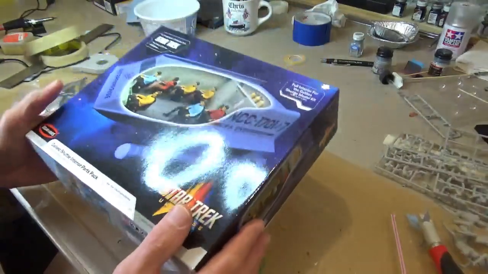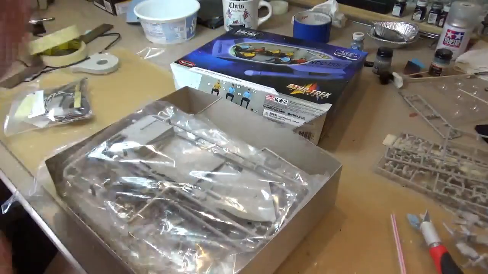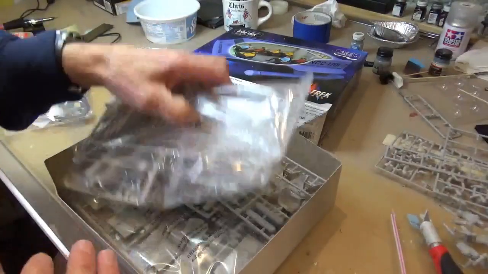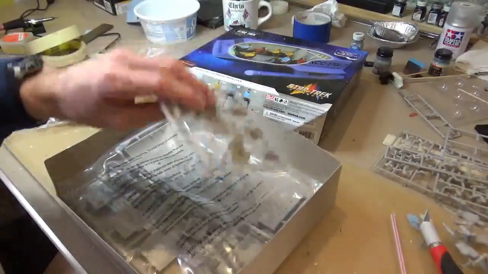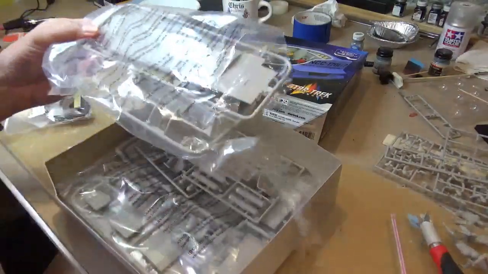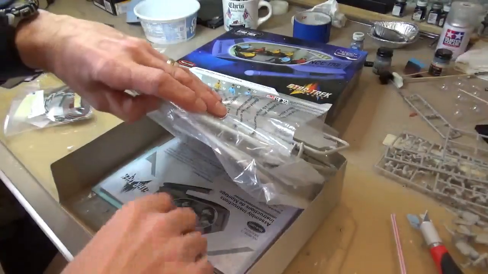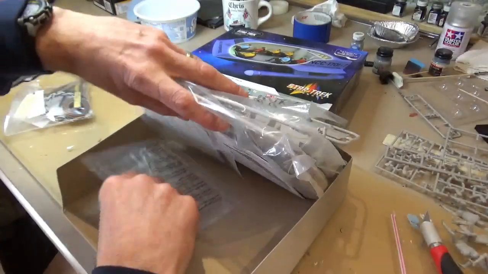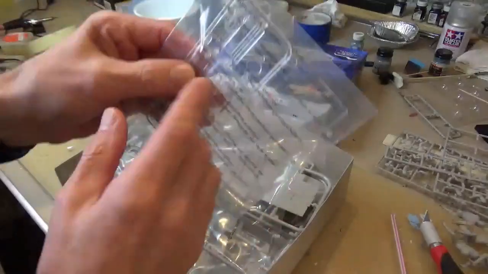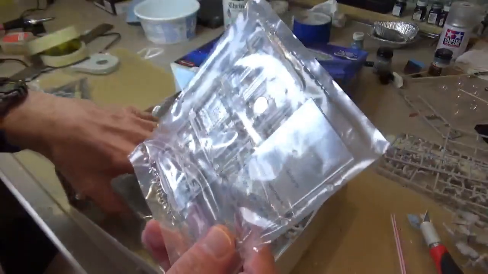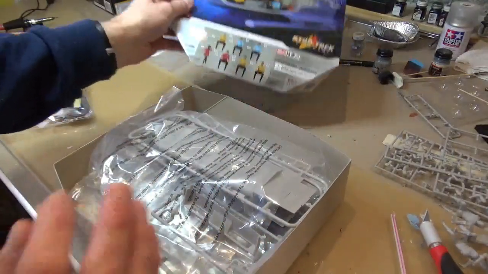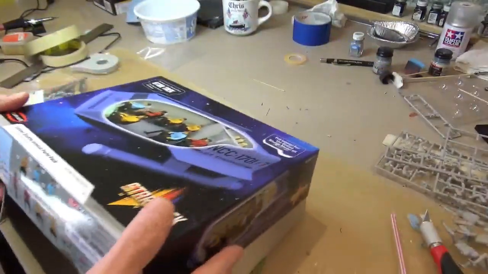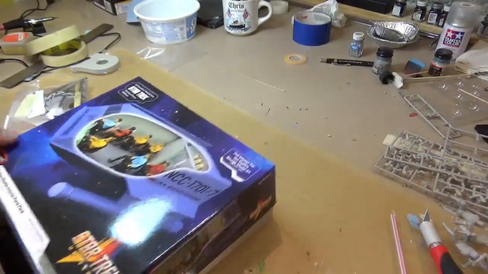But the kit is awesome. Comes with the 7 famous characters of the Star Trek original series. Comes with the seats and pressure tanks, and it comes with clear pieces for all the different computers and dashboards and things like that you can light underneath. Speaking of lighting, that's what I'm going to be doing as well.